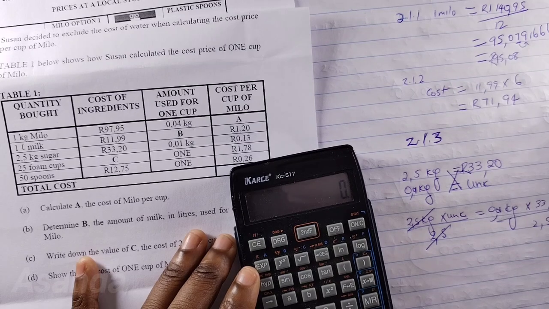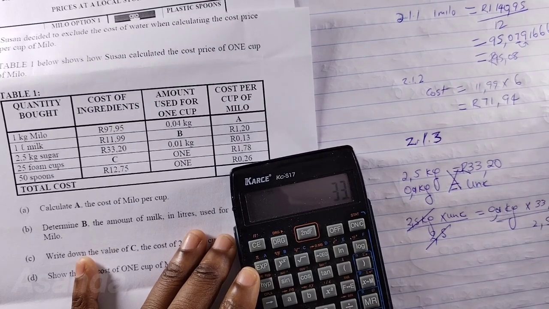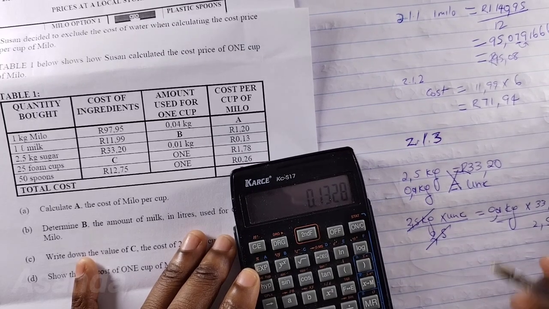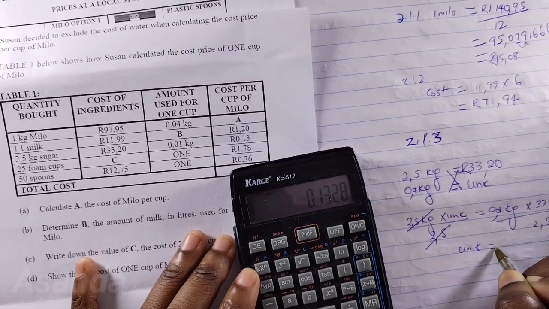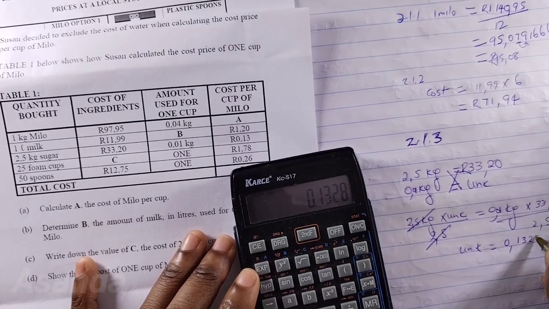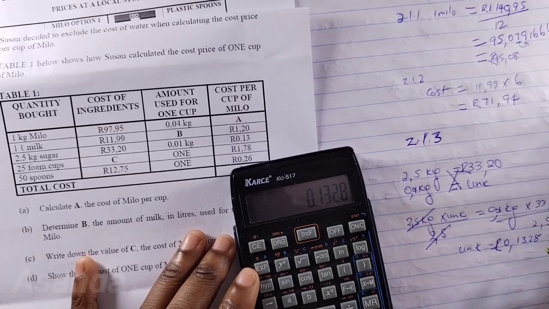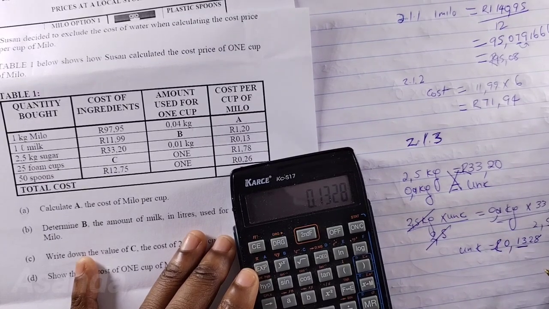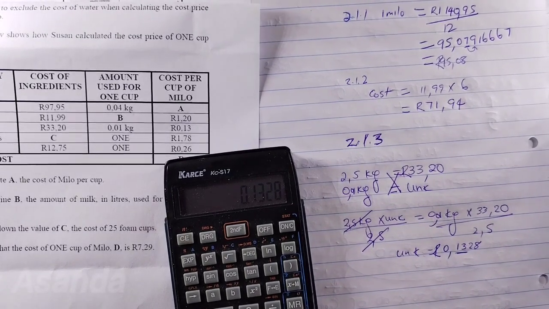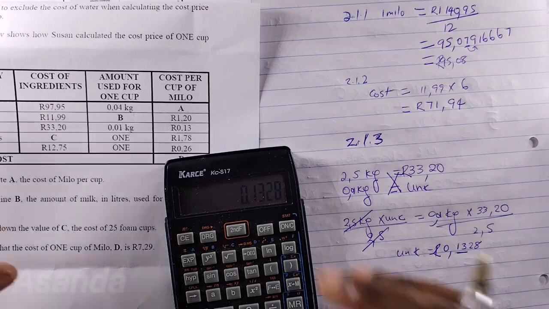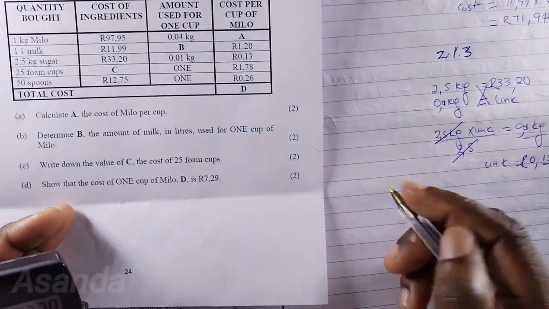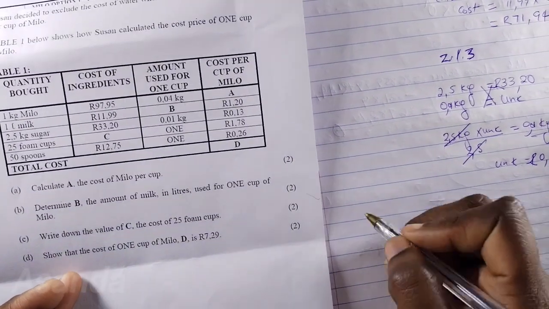Okay. So 0.01 times 33.2, divided by 2.5. Hooray! Our unknown is equal to 0.1328 rands. See that 13 cents where it comes from. How lovely is that? We are right. So let's calculate A. Wait, they did ask A, so let's go ahead and calculate A.